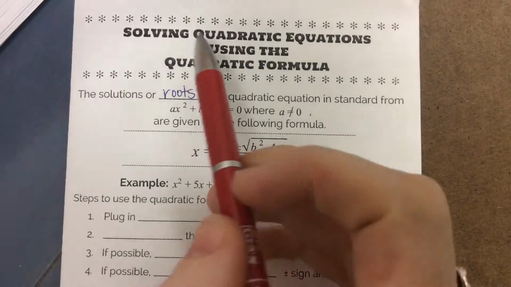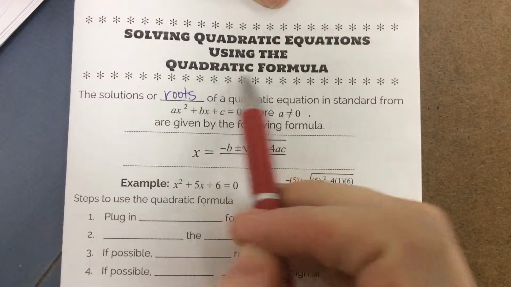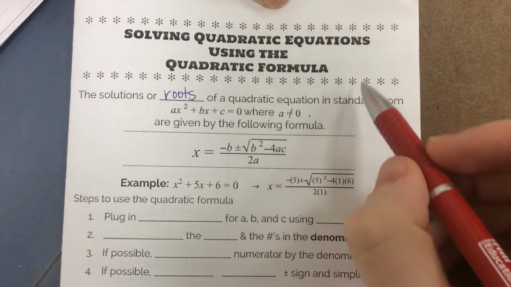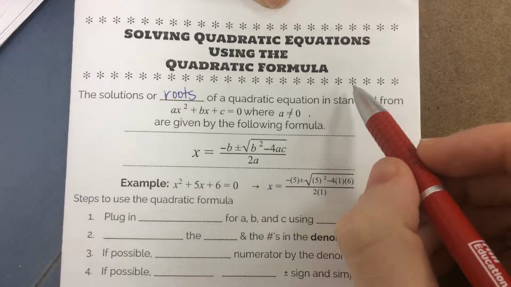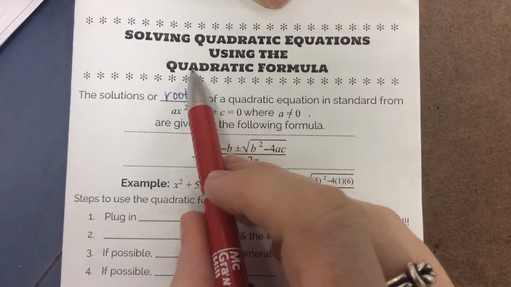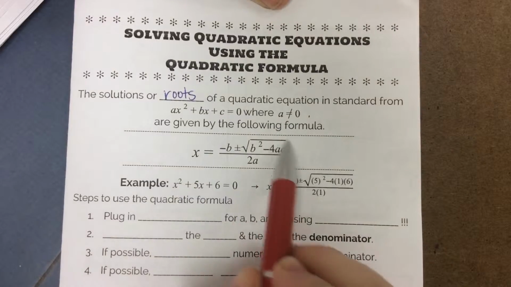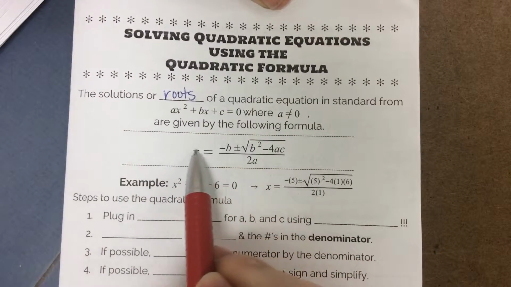Today we're going to talk about solving quadratic equations using the quadratic formula. We've talked about how to solve by graphing and factoring, and those are two ways. The third way is solving by the quadratic formula. This formula right here is the quadratic formula.